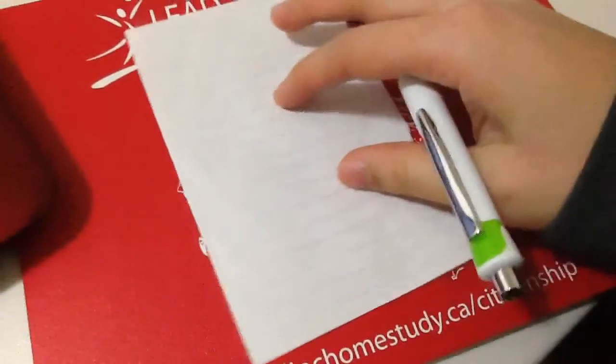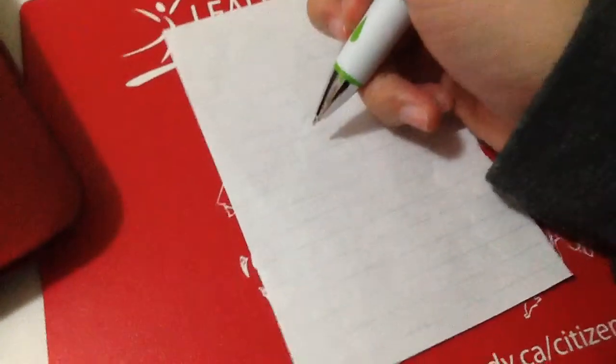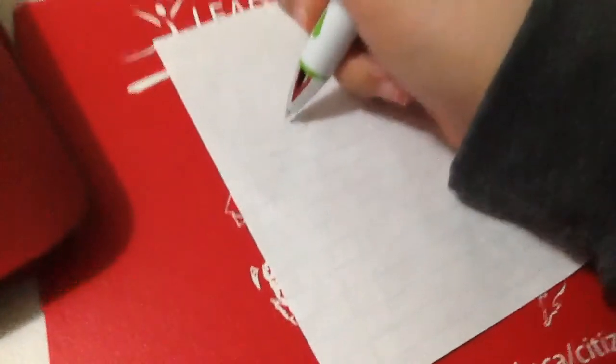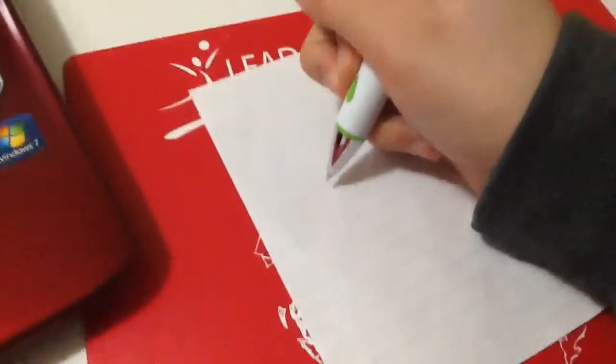Okay, so I realized that filming it might be more effective. So first of all, I'm going to draw the diagram. Oh god, this is hard. I'm not using a ruler, sorry.